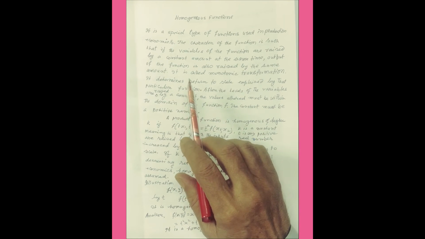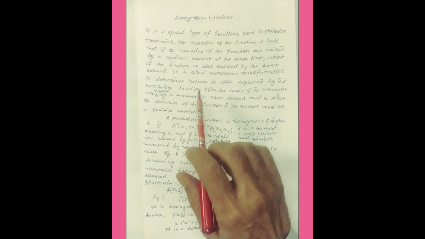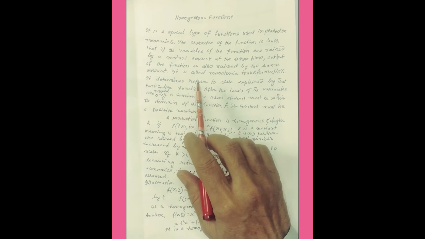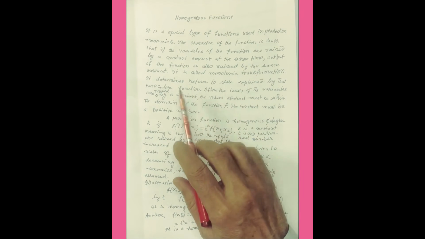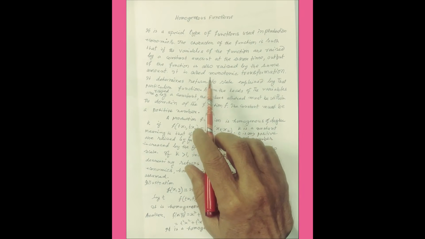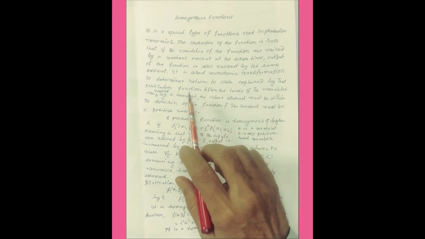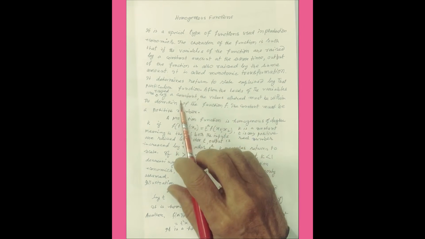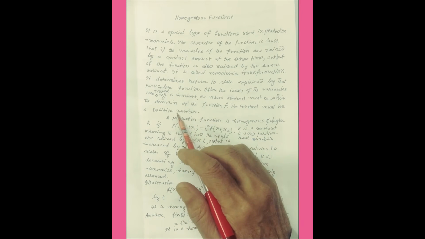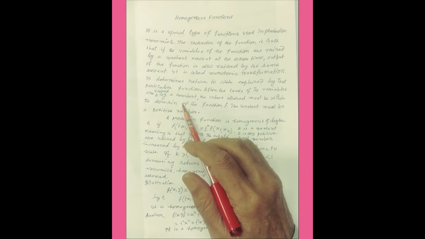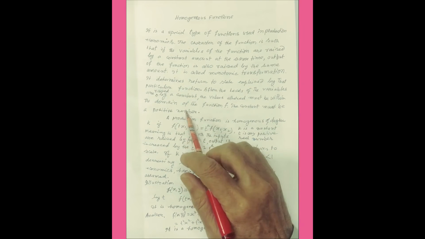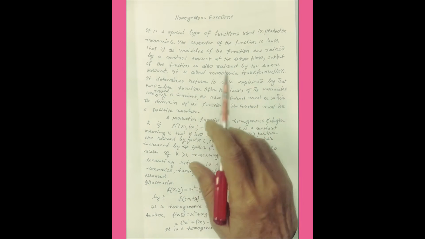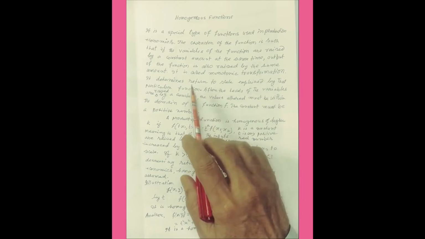The character of this function is that if the independent variables of the function are raised by a constant amount simultaneously, then the output of the function will also be raised by the same amount. Suppose we have increased the inputs by 20% or 15%, then output will also be increased by 20% or 15%, the same amount. This is the character.